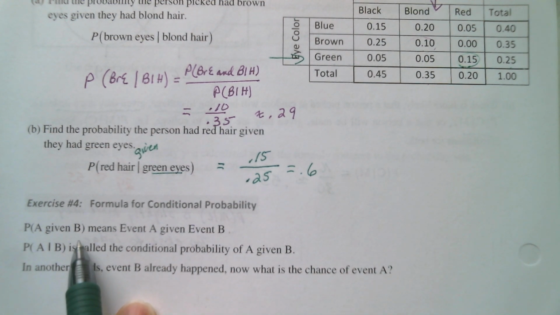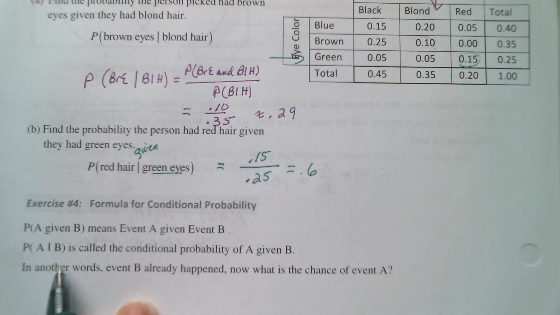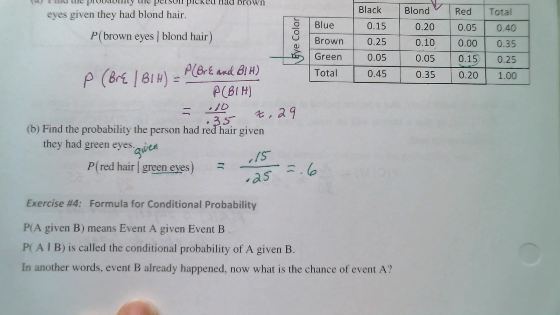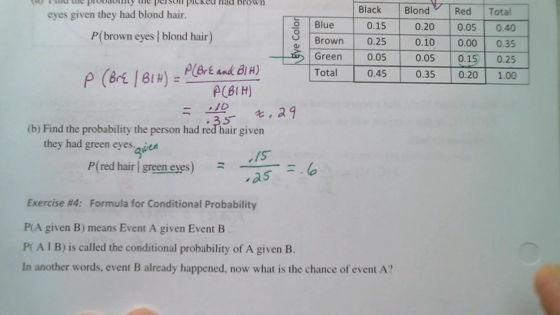Probability of A given B means event A given event B has already occurred. And again, there's a symbol. It's called a conditional probability. Probability of A given B is called a conditional probability. In other words, event B already happened. Now what is the chance of event A happening?